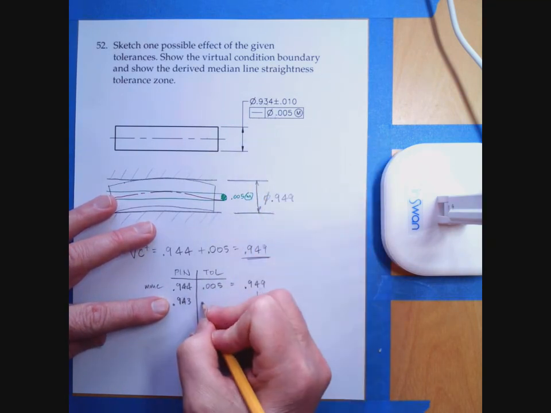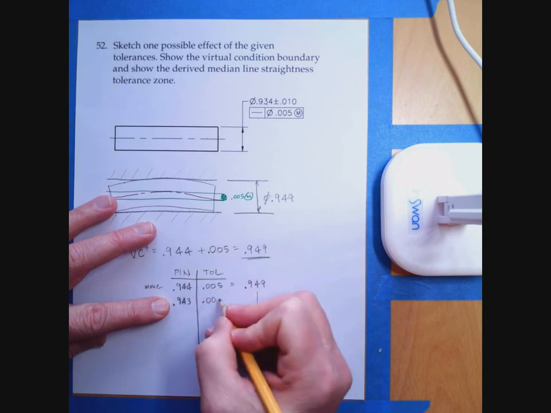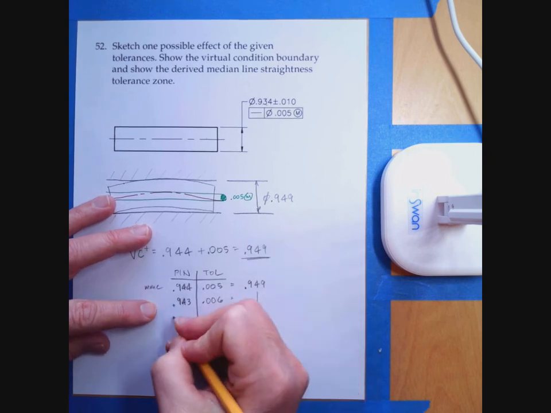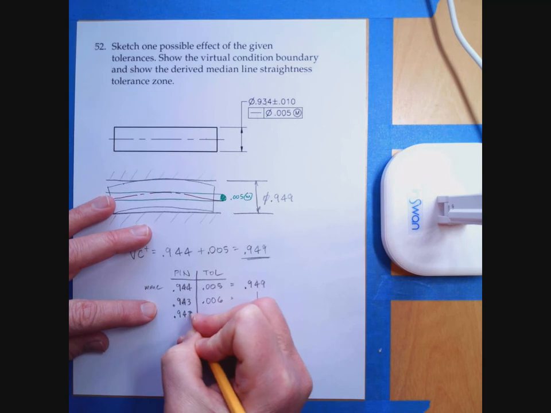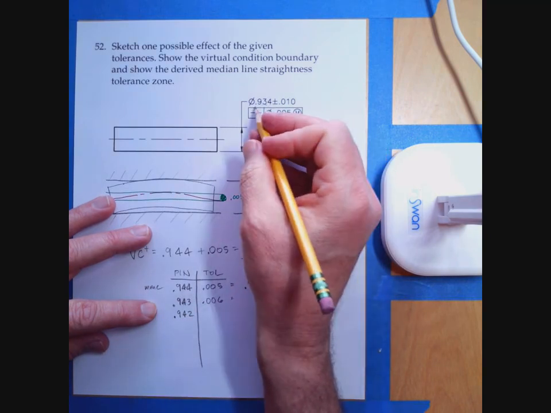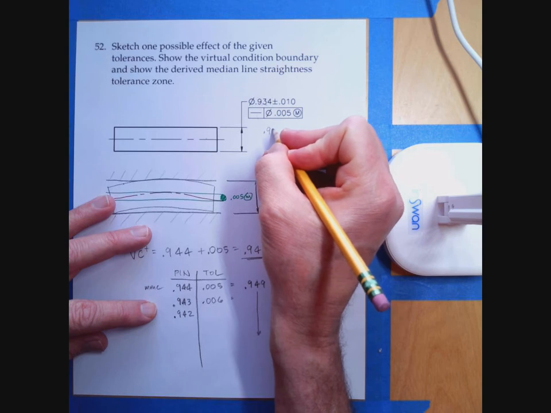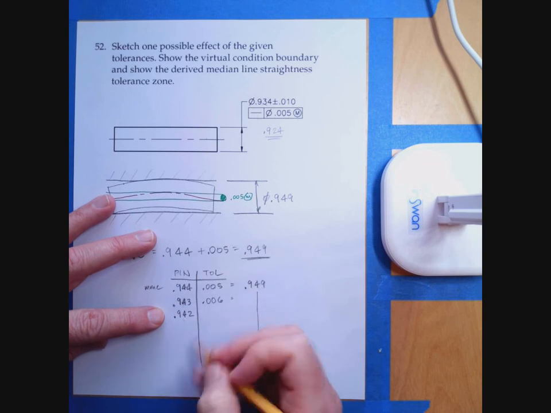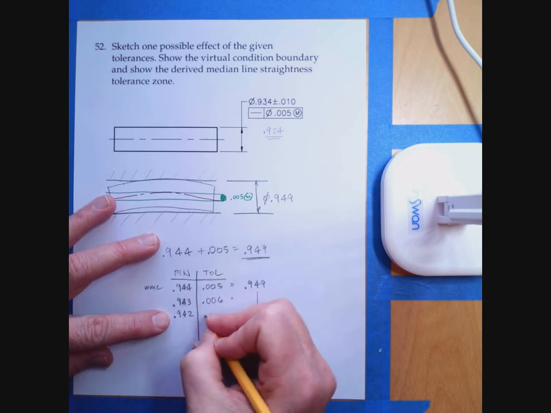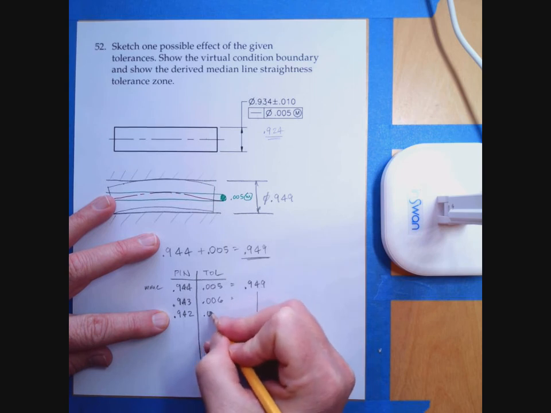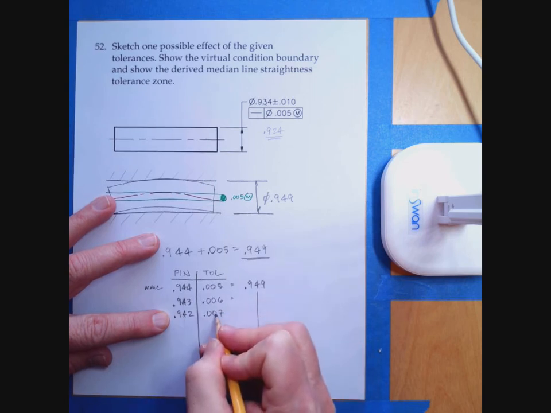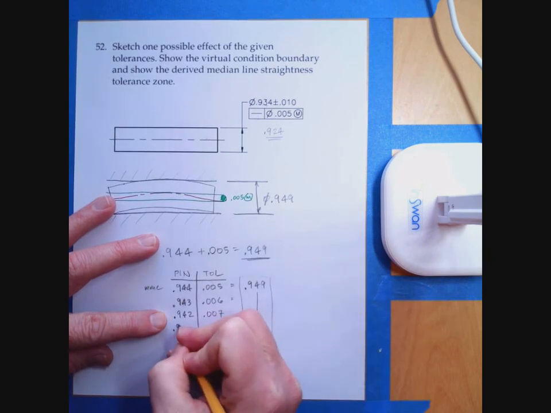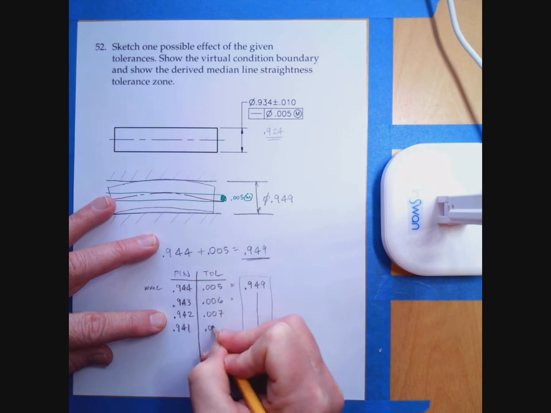To get to 0.949, the tolerance is going to be 0.006, right? 0.943 plus 6 is 0.949. Then 0.942. To get to 0.949 it's 0.007. So again, 0.942 plus 7 equals 0.949. This is the constant right there. Okay. 0.941, 0.008.